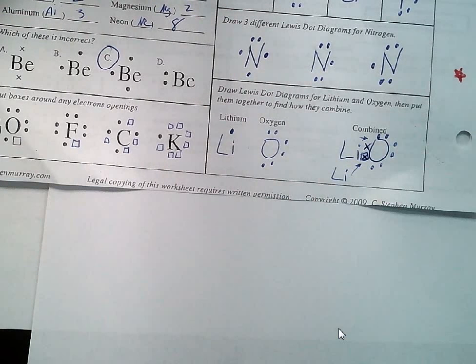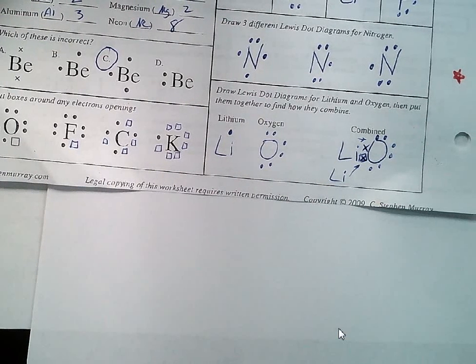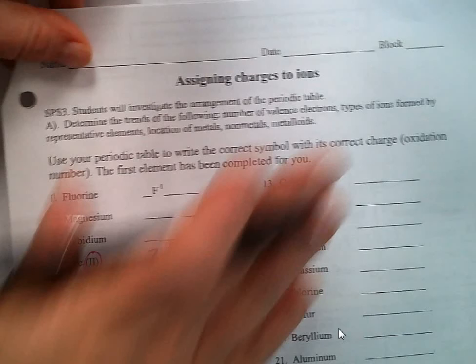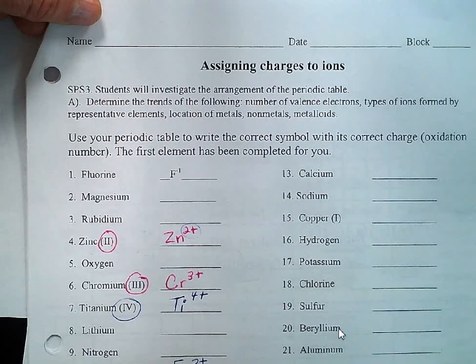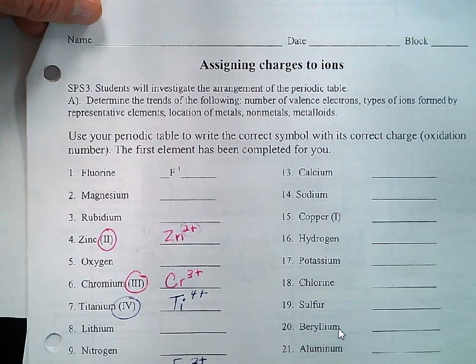So we're going to go on to this side tomorrow. Block 3, if you're in block 3, we started doing this today. I'll just do a brief explanation. If you're in block 1 and 2, we didn't get this far, so you can stop.